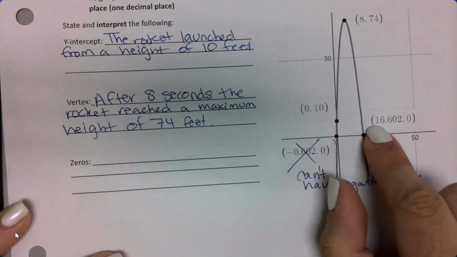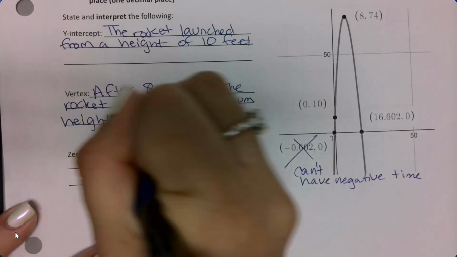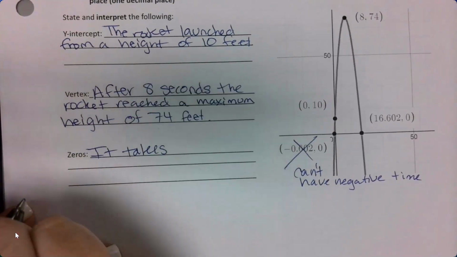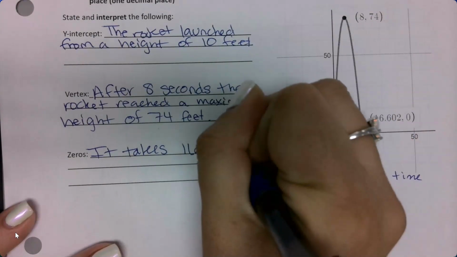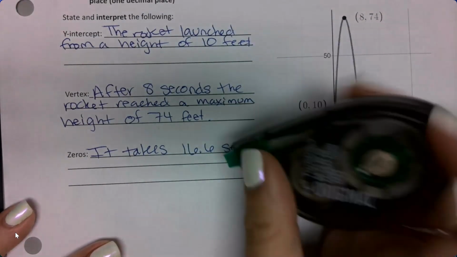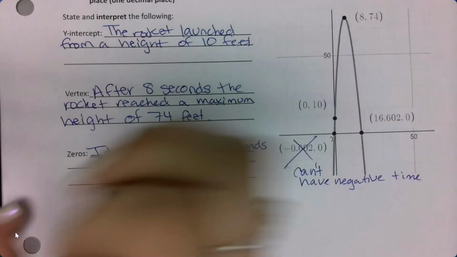So this one is how long it takes for the rocket to land back on the ground. I want to round to the 10th place, so 1 decimal. It takes 16.6 seconds for the rocket to return to the ground.